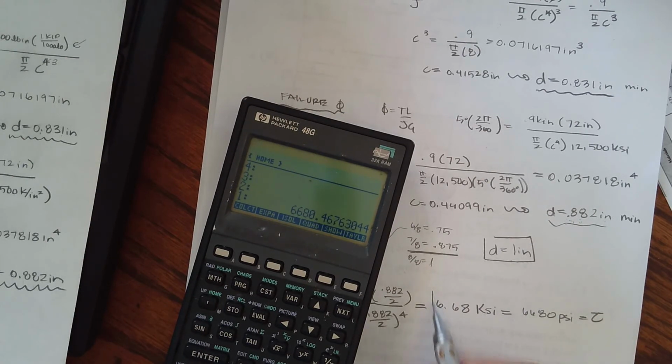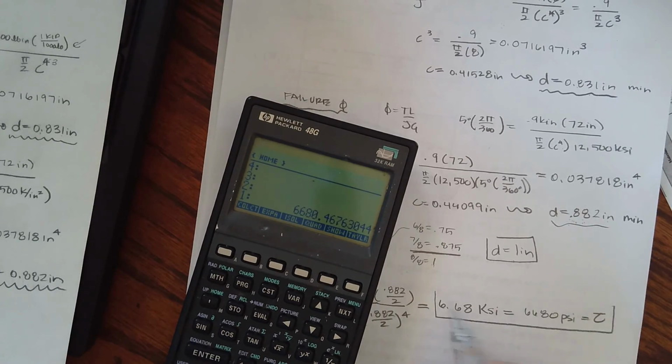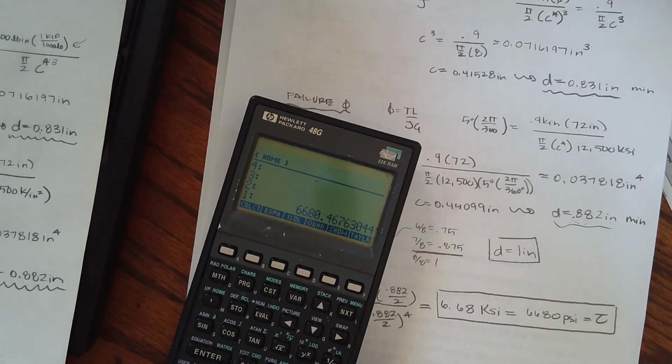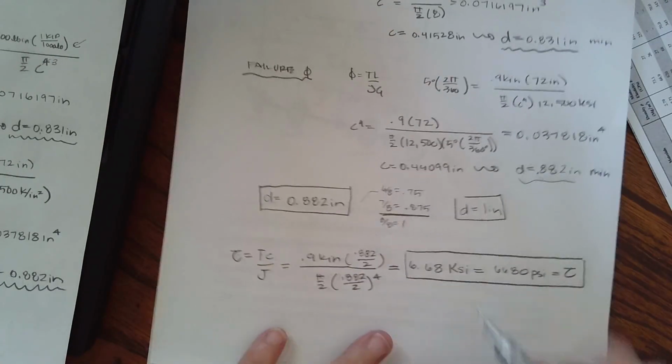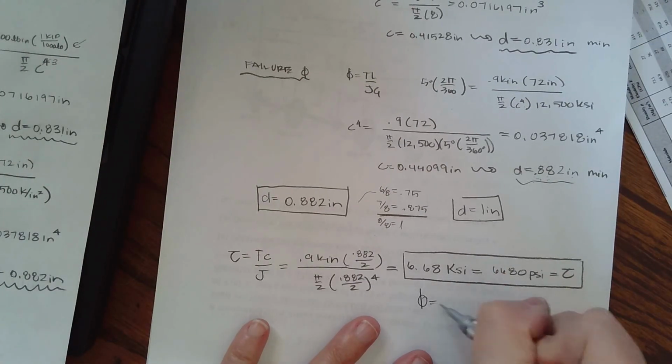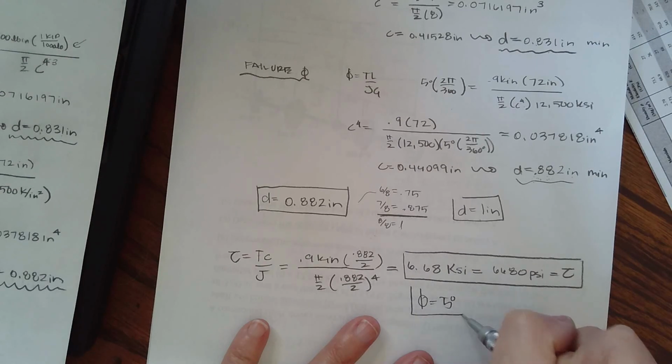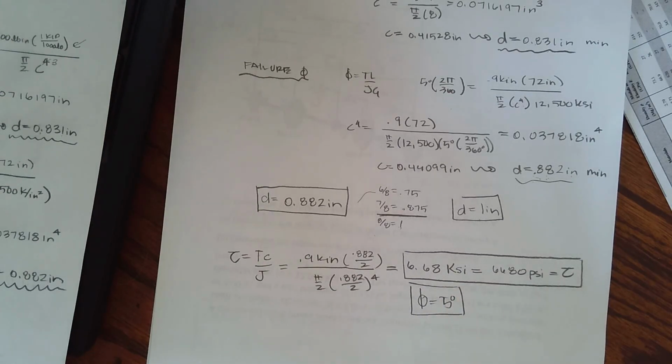I expected it to be less than 8,000 PSI because 8,000 was what we had for our limit, and we made a bigger diameter, so it's going to make our shear stress smaller. And then at this point, we know that we have 5 degrees for our rotation because that's what set our limit. So there is the solution using both criteria to determine a radius.